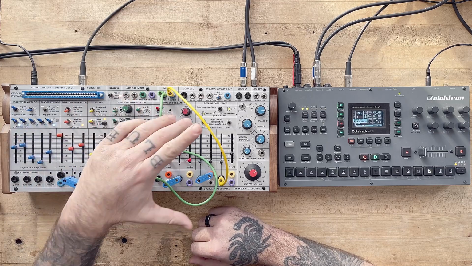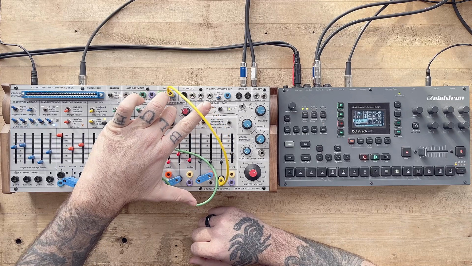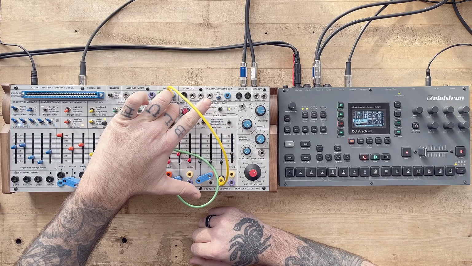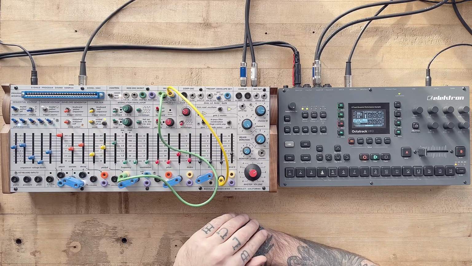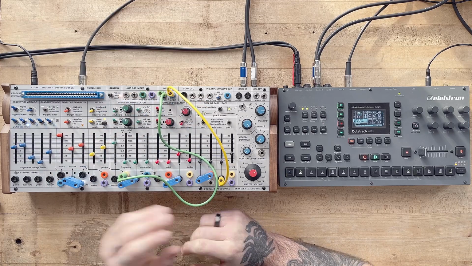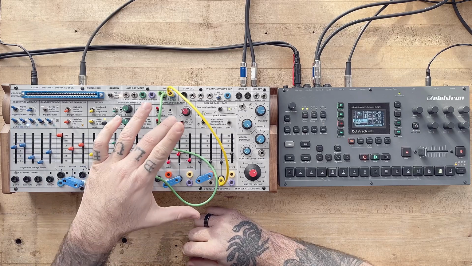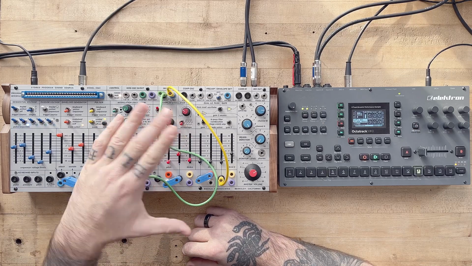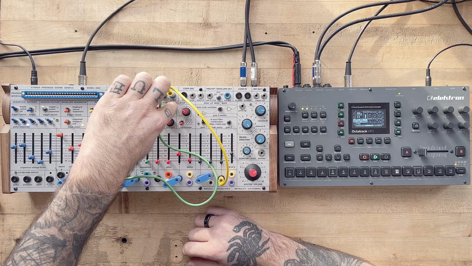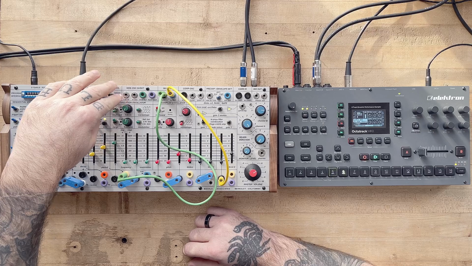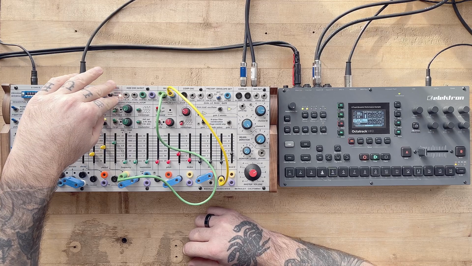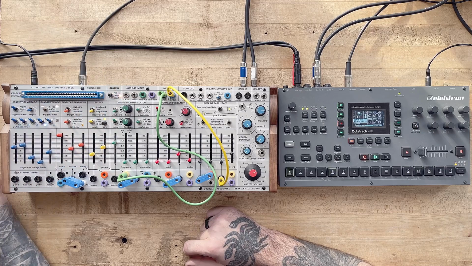So right now the complex oscillator can be triggered with MIDI 1. You can change in MIDI 1 also the tune of it, but you can use channel 2 to specifically sequence the note of the complex oscillator, and MIDI channel 3 to sequence the note of the modulation oscillator.